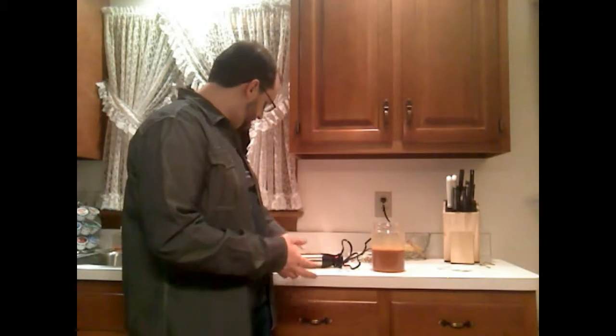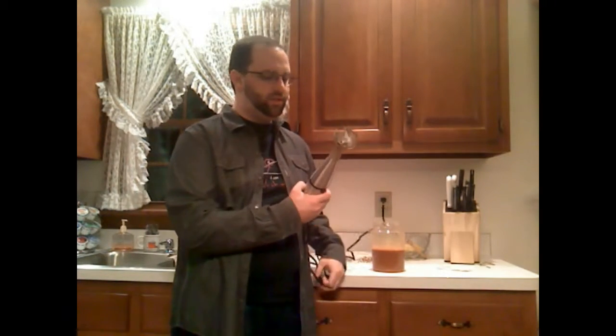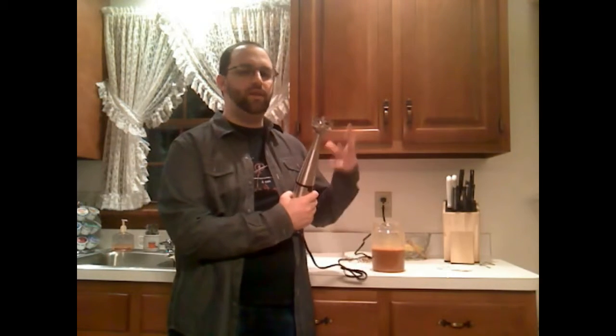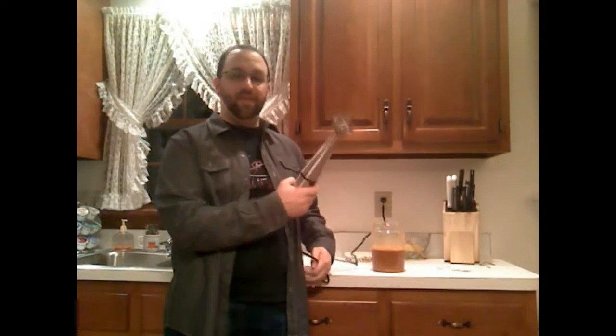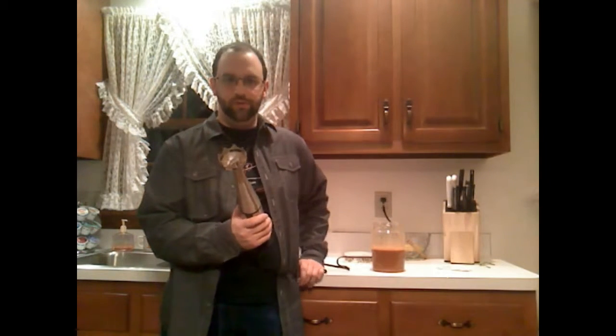I'm going to use this. It's an immersion blender. It's just like a normal blender, except instead of having a bucket that you put everything in and then blend it, you can blend something in whatever container it happens to be. You can have something on the stove and start blending right there on the stove without having to pour it out, without having to stop the cooking process. They're immensely useful.